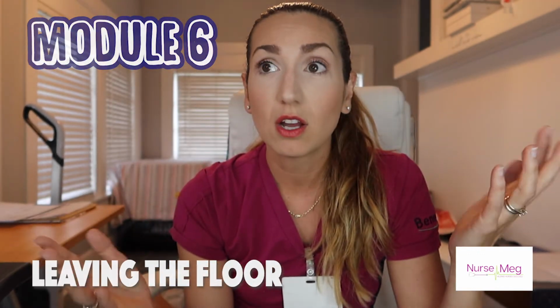Module 6 is leaving the floor or going on break. So if you're just leaving to take a patient to CAT scan, or if you're leaving the floor because you're going on break, going to the cafeteria to eat, you're leaving your patients. I have a little printout with lots of different boxes so you can fill it out for each patient, exactly what the next nurse needs to know. Is anything running? Are they alert and oriented? Code status. Super important to be able to find that right away if it's not your patient. And your extension, so that they can call you with any changes or questions and things like that.